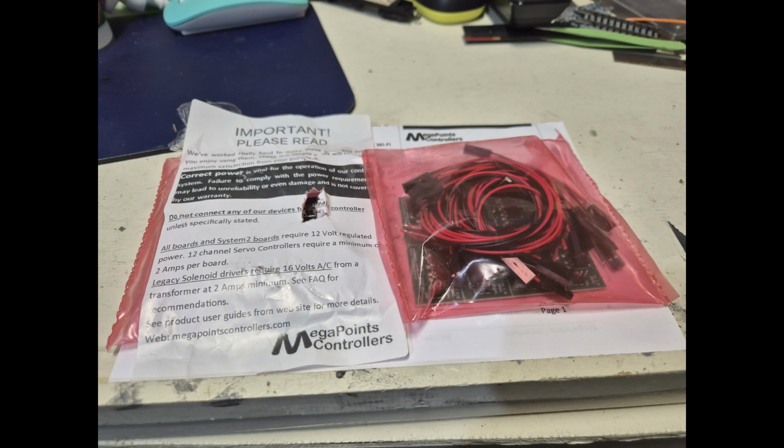Now I'm glossing over this because Megapoints has some great videos on how to install it. So I'm just doing a very simplistic overview of what you need to do. Above is one of the orders that I got, because I did this over several orders as I wasn't sure exactly how much and how I was going to do this.